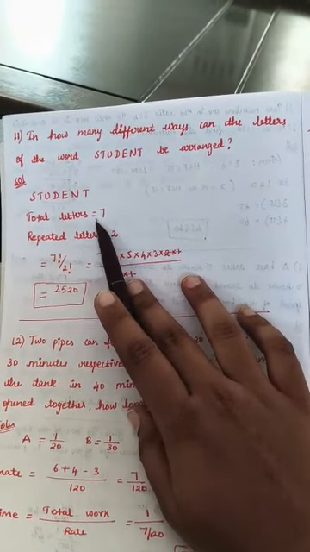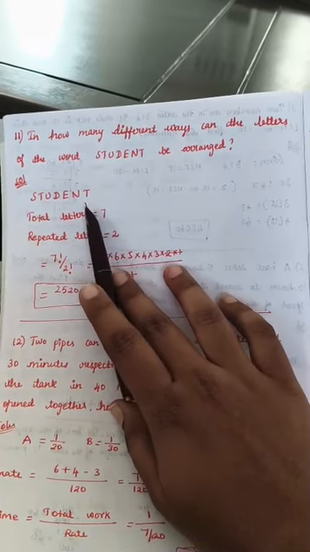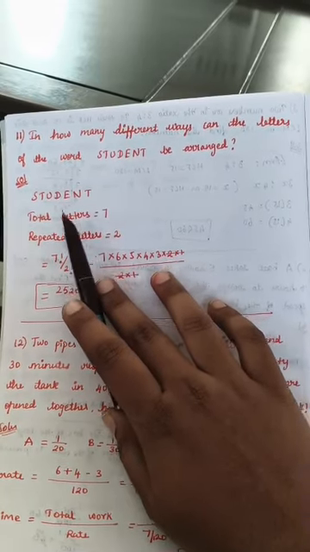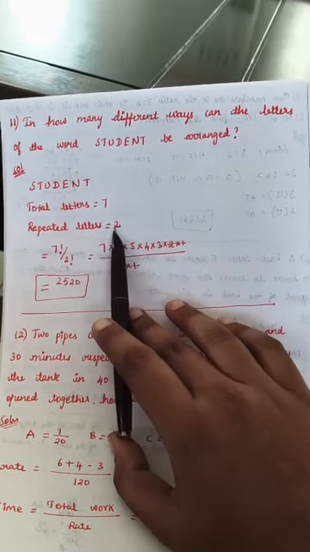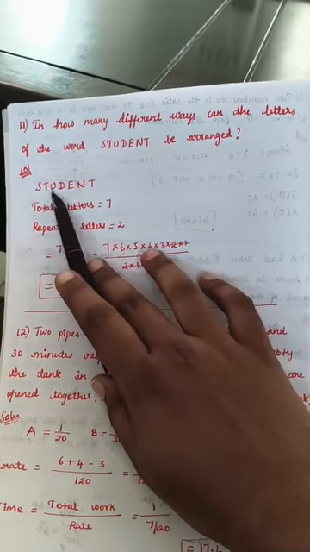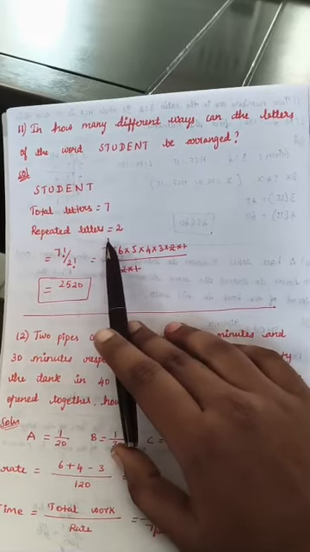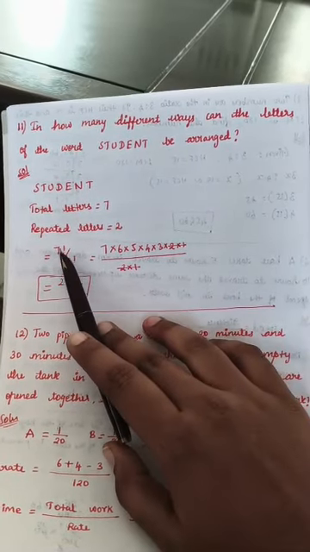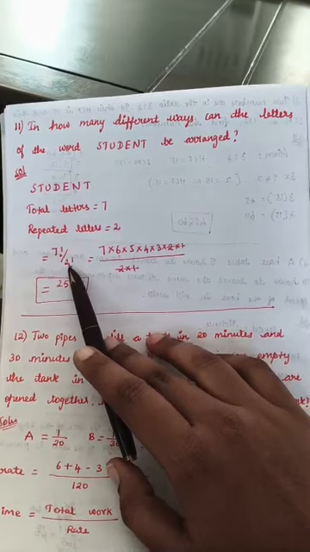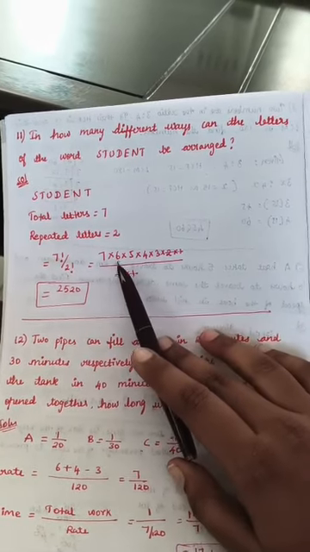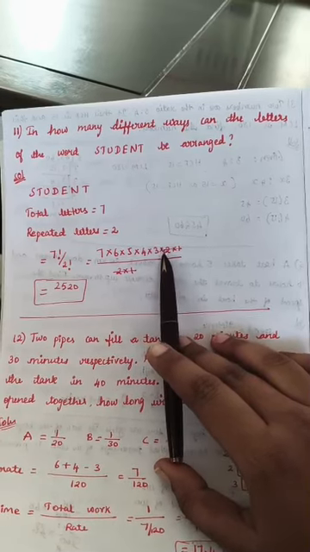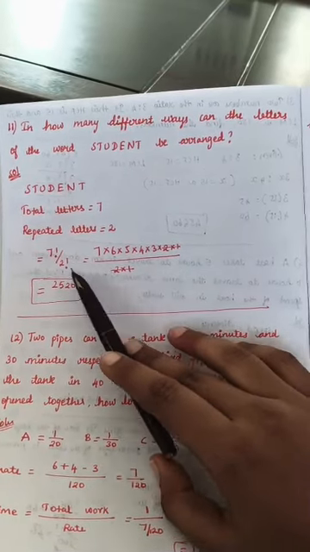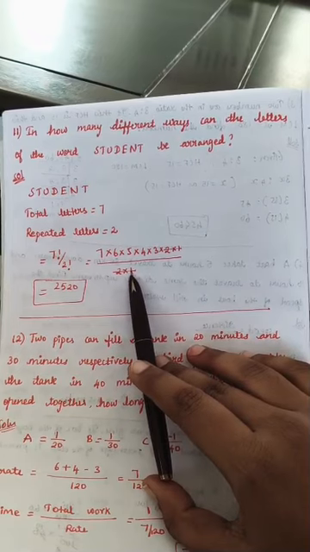So, the total number of letters is equal to 7. One letter is repeated 2 times in the particular word. T is repeated twice, so the repeated letters is 2. So, let's do 7 factorial divided by 2 factorial. 7 factorial is 7 into 6 into 5 into 4 into 3 into 2 into 1, divided by 2 factorial, which is 2 into 1.